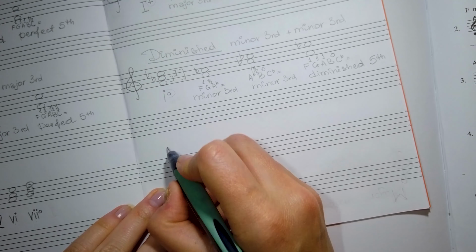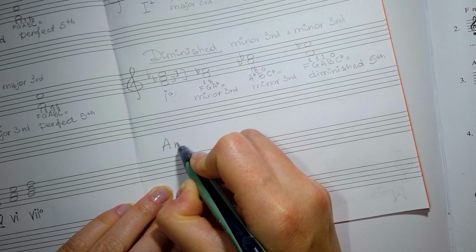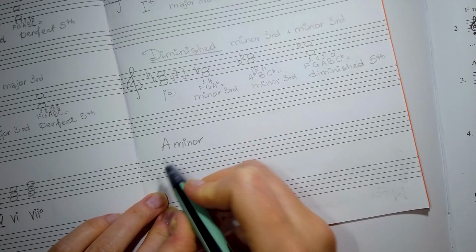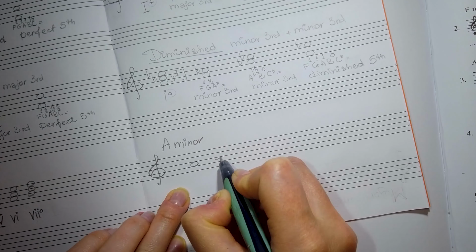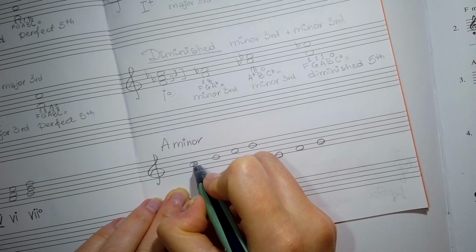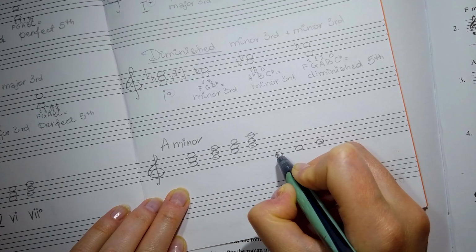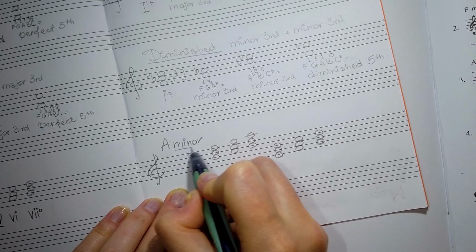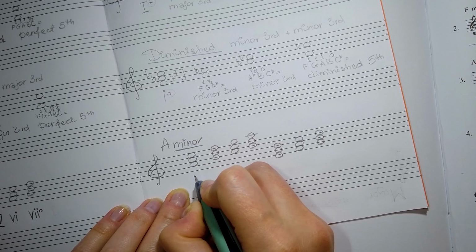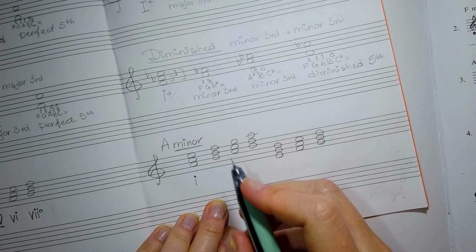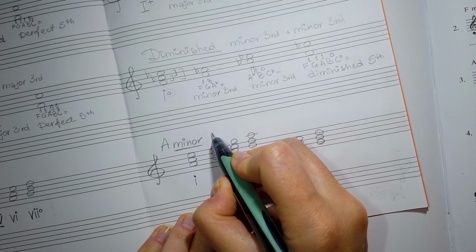Now we will check A minor. A minor, so treble clef. The scale, I will write it like this so as not to use extra lines, triads above. So minor, the small letter is used. Then we have to remember about harmonic minor.